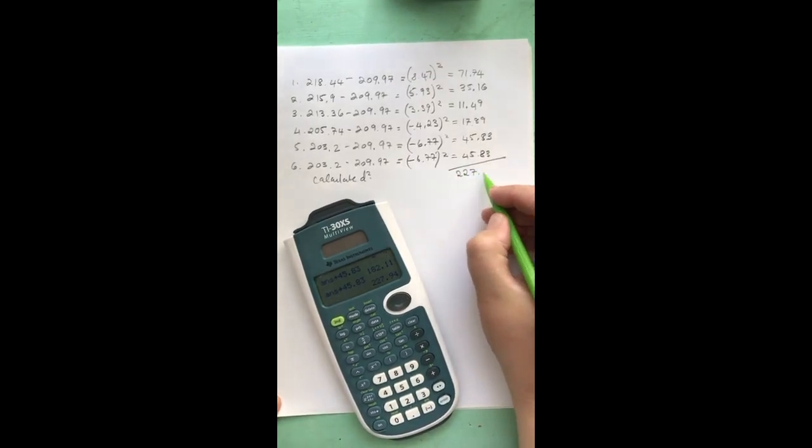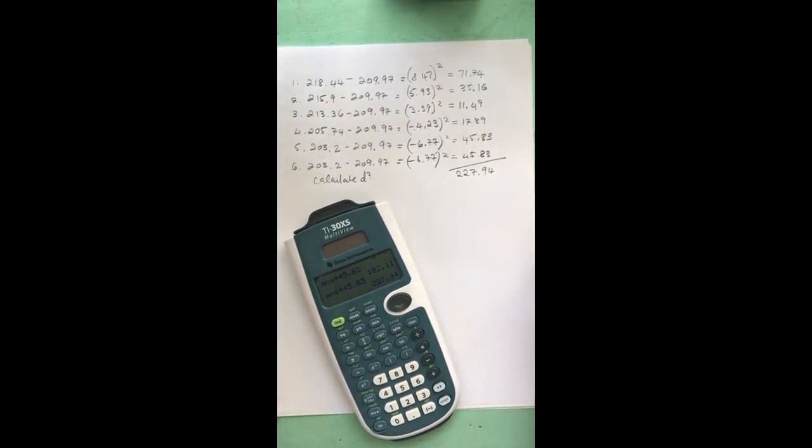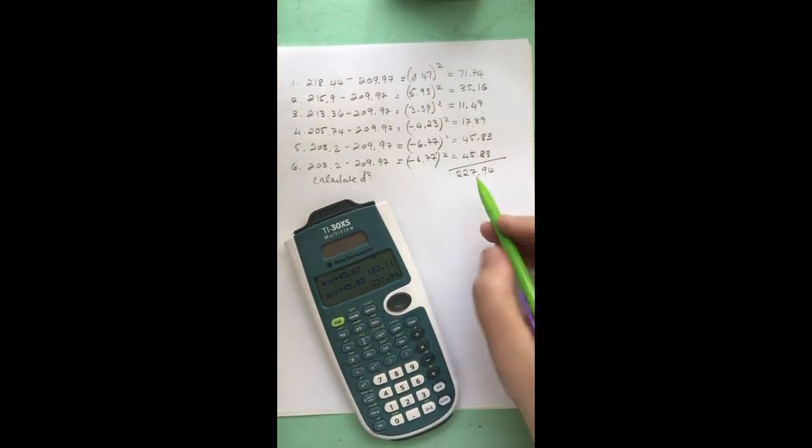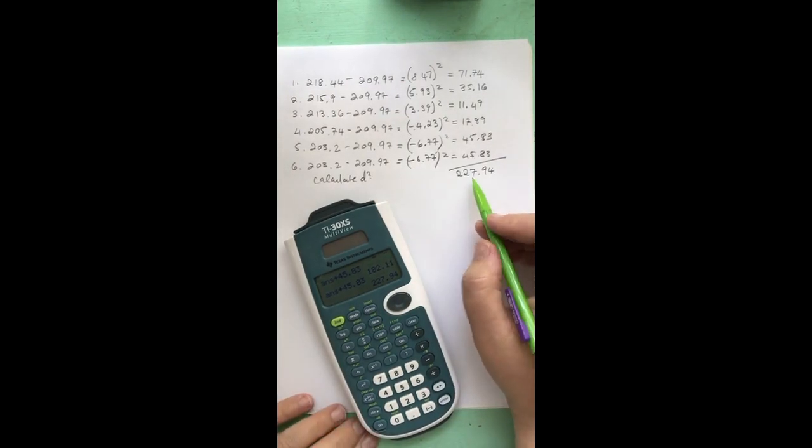And I come to 227.94. If you think you made a mistake, redo your work. It's not going to be a waste of time if you know you're going to get to the right answer, right?